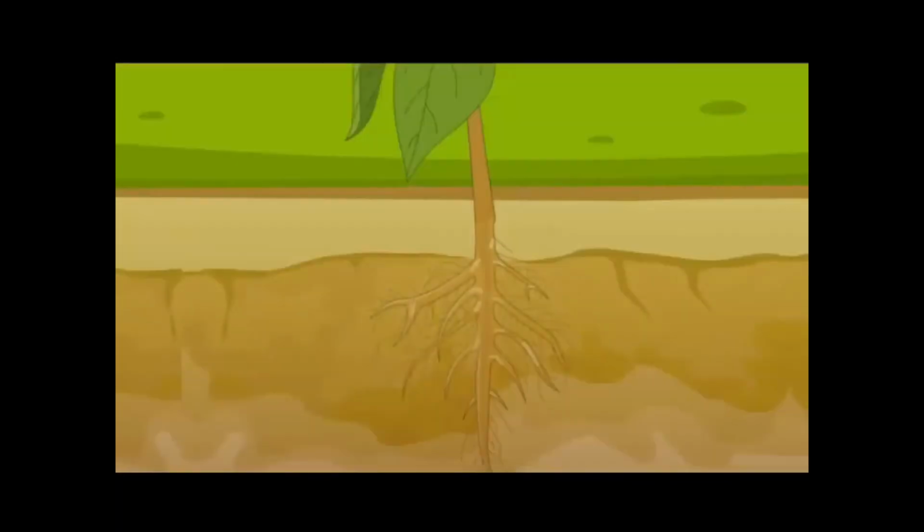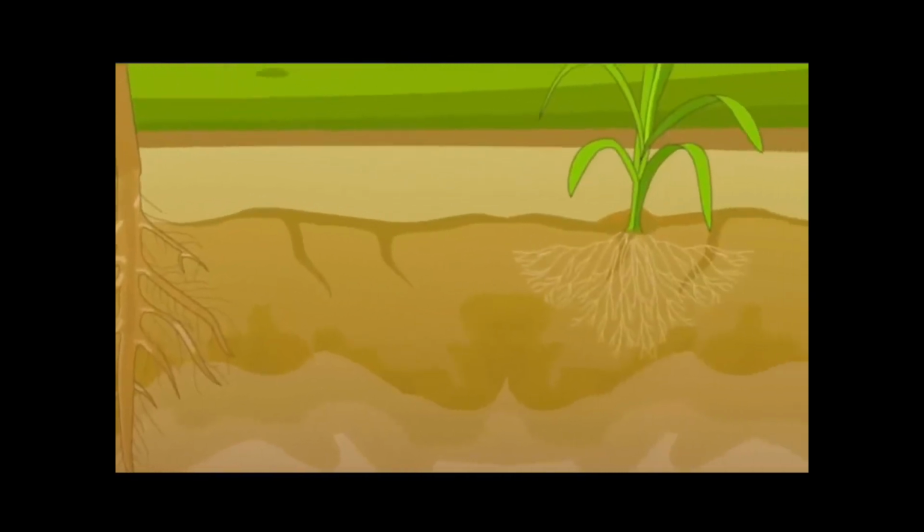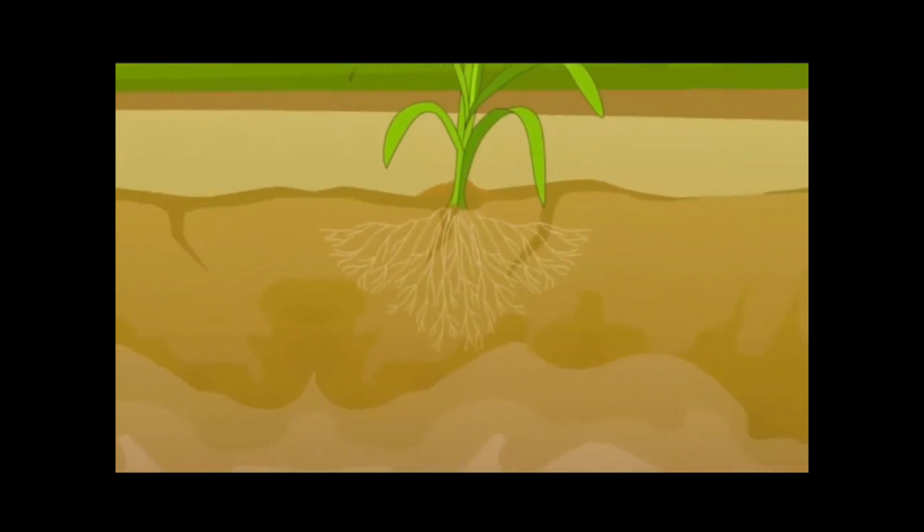Some plants like bean, mustard, and hibiscus have one main root and several small roots that grow from the main root. This type of root is called taproot. Some plants like grass, wheat, rice, and onion have several tiny roots growing from the lower end of the stem. These tiny roots are called fibrous roots.